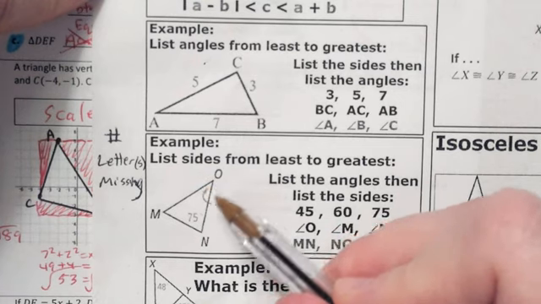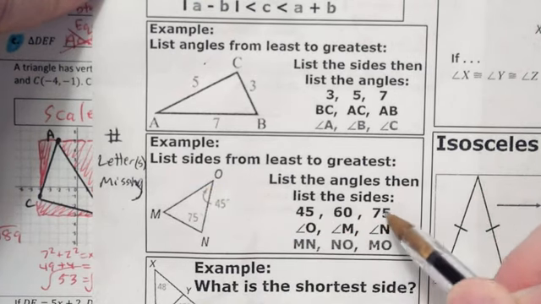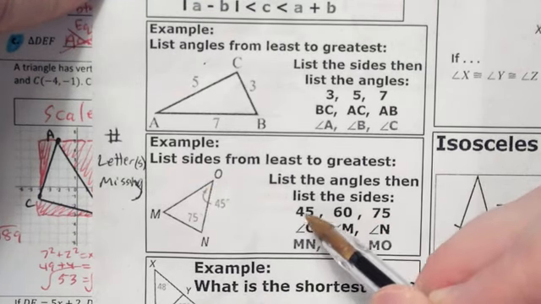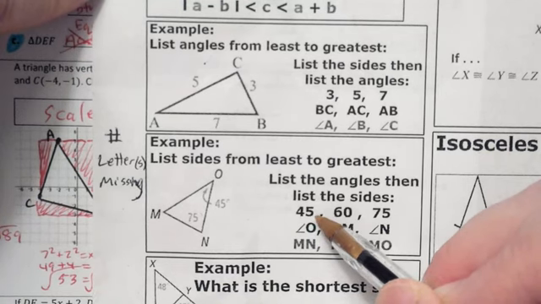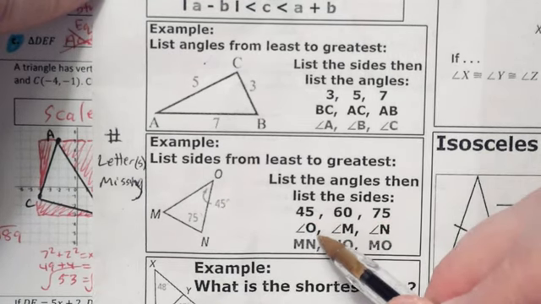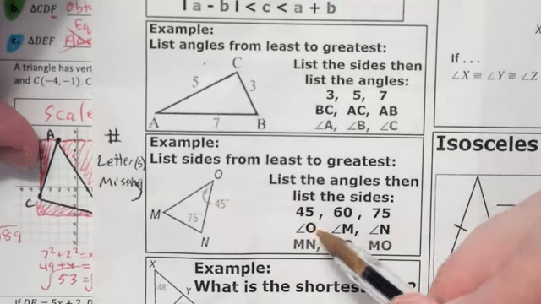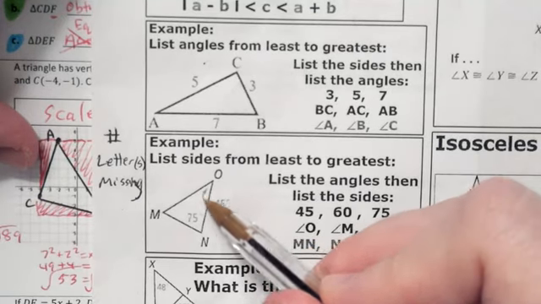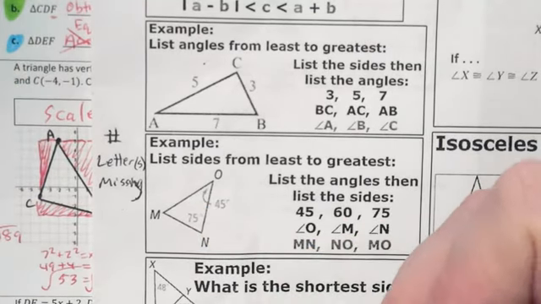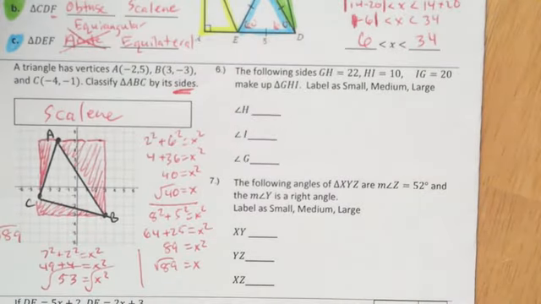So let's say 45 is the smallest angle. So 45, 60, 75 from small to great. 45 is the smallest angle. That came with angle O, just the letter O. And then what was missing? M and O. So the smallest angle projected the smallest side. So let's go ahead and do some examples.